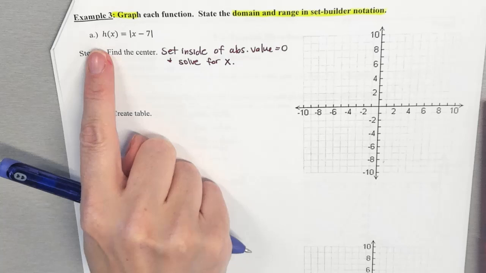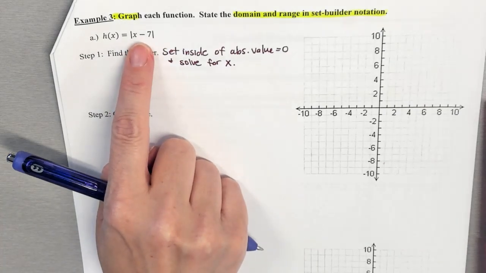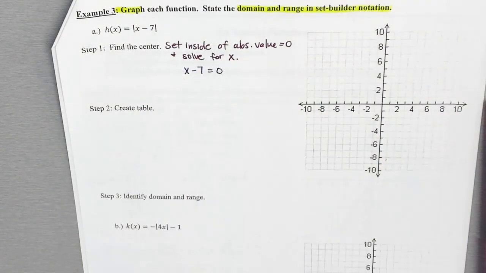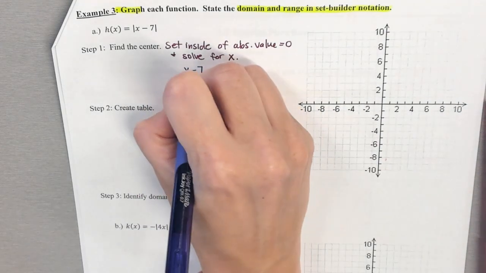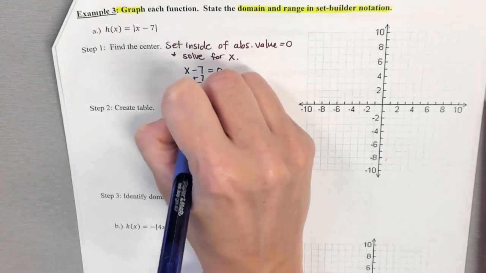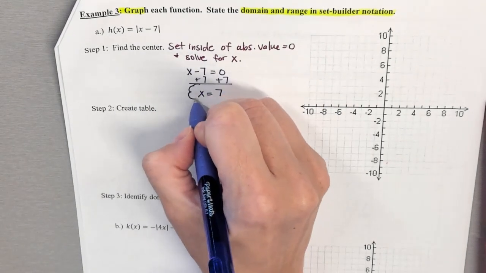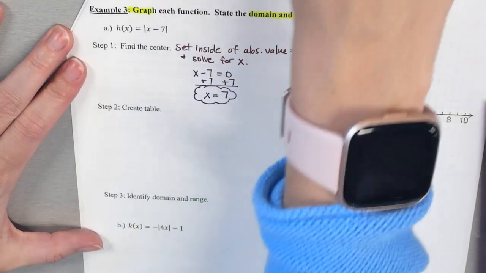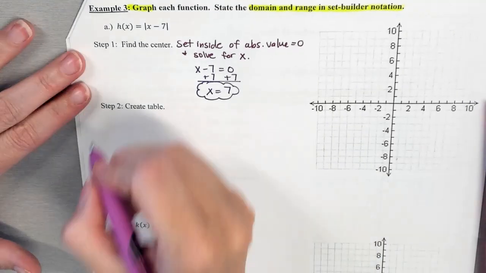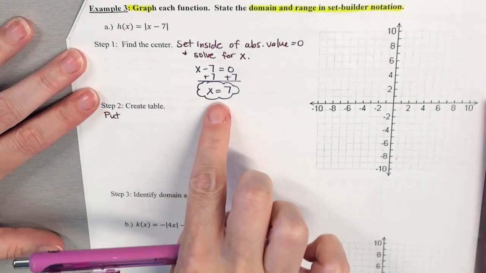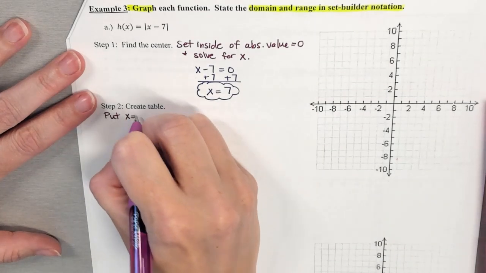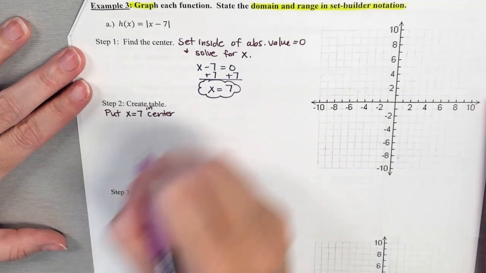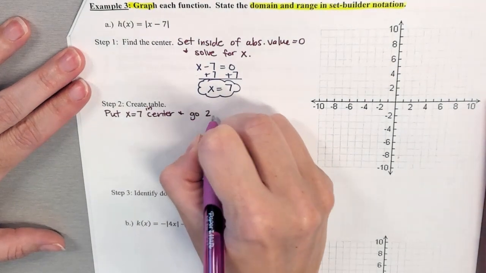Okay, so for part A, we have h of x is equal to the absolute value of x minus 7. So x minus 7 is what is inside the absolute value, and then you would just solve using algebra. So add 7 to both sides. So this is the center x value. When you create your table, you're always going to put this value in the center. So we're going to put x equals 7 in the center. And then we're going to go 2 units left.